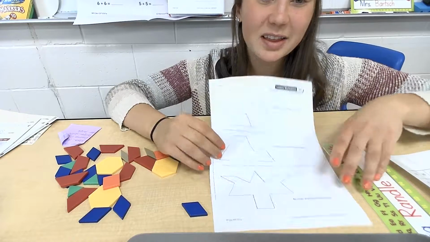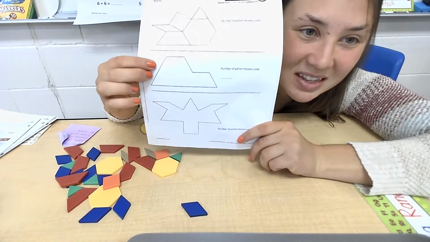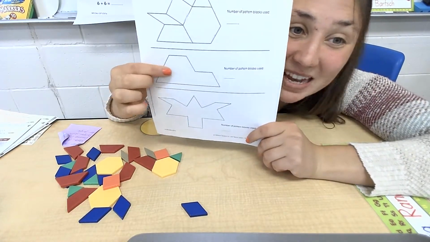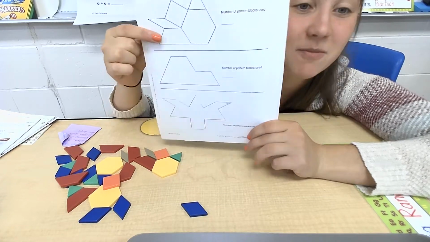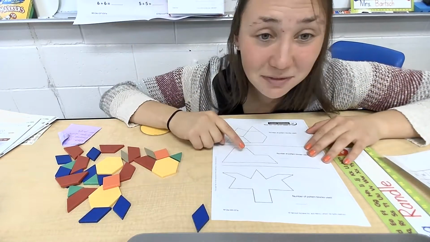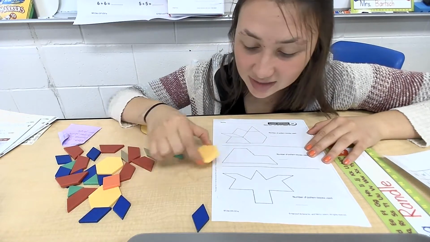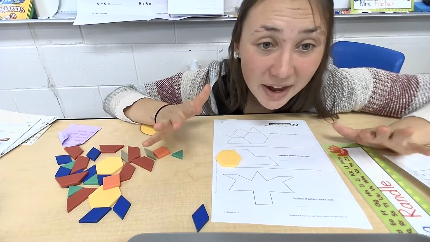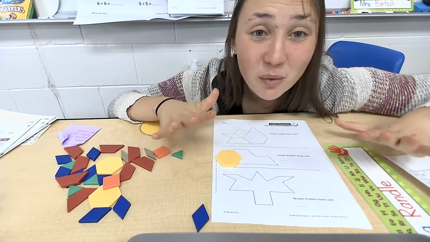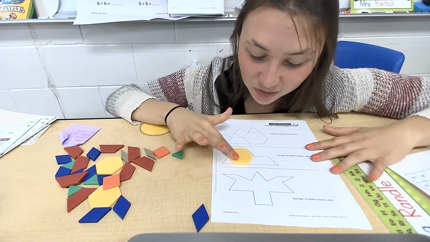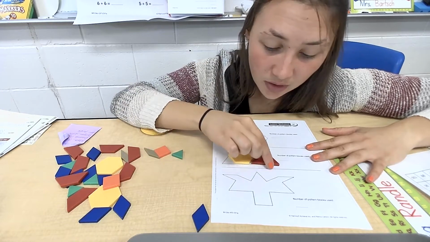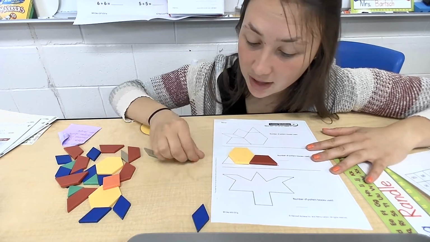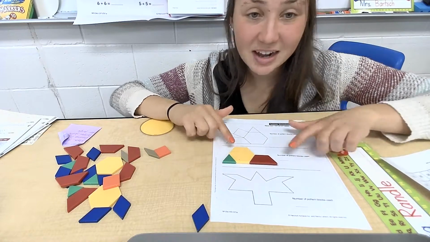The second one is a little bit trickier, you can see, because that one doesn't have lines in the middle that tell me what kind of shape to put in there. The kind of neat thing with ones like this is there's multiple ways to do it. So you could do it with a yellow one, a red one, and a green one. See, I covered them all up.